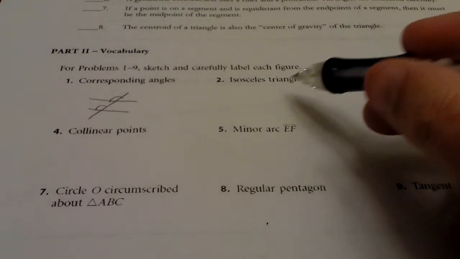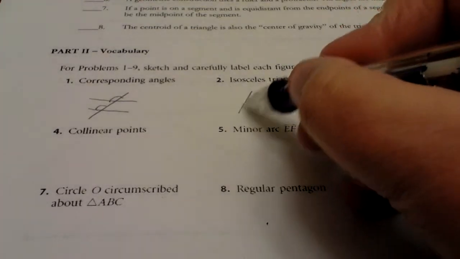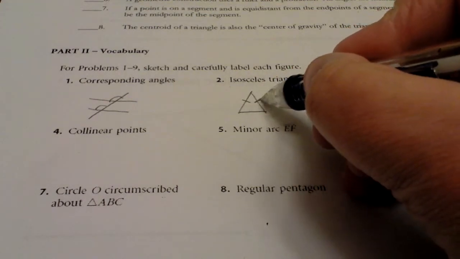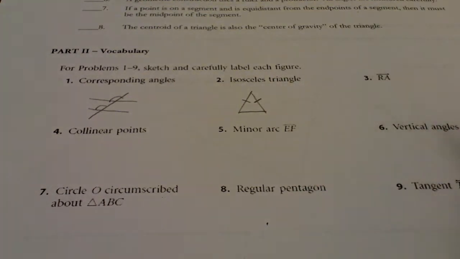Isosceles triangle. An isosceles triangle has two sides that are equal or congruent to each other, and that needs to be marked with those little symbols.